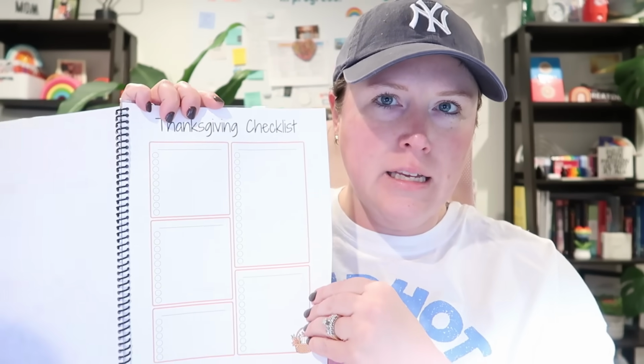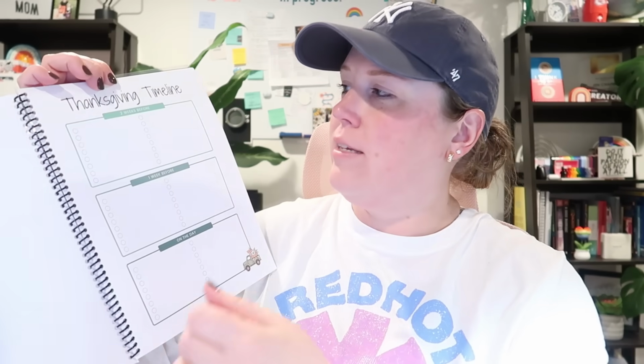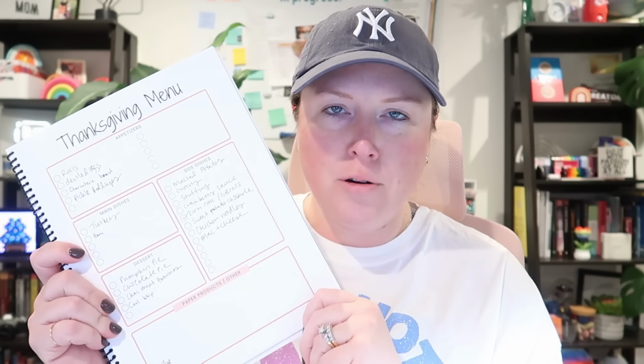The first page is just a general checklist, so you can use that however you want. And then we have a timeline. There's a couple pages to this. The next page is a timeline where you can write down what you want to get done, like the week before, the day before, 2 days before, whatever. You can customize it to whatever you want. Then we have the most important part, the menu.